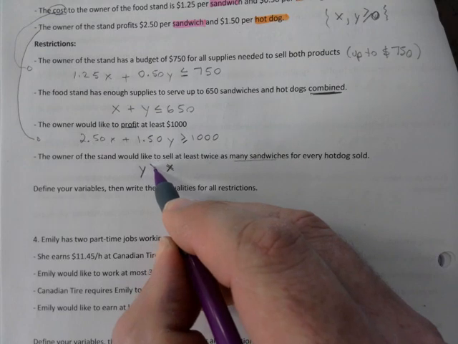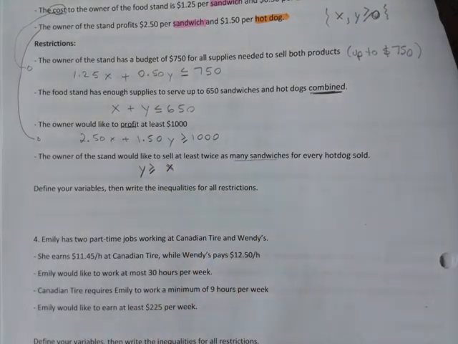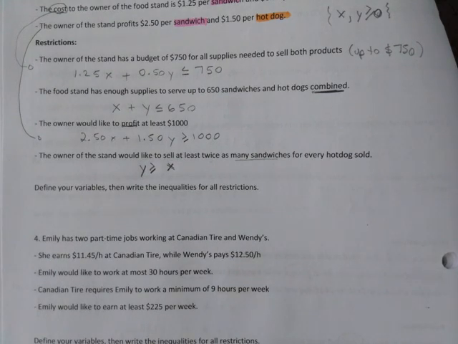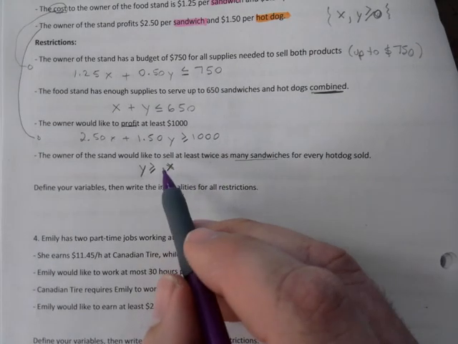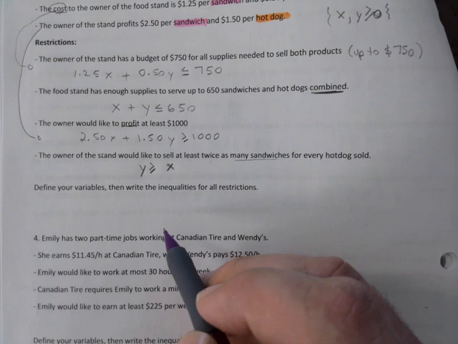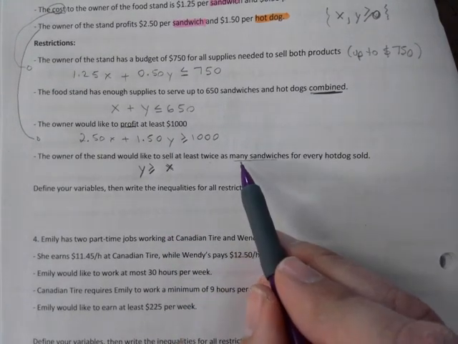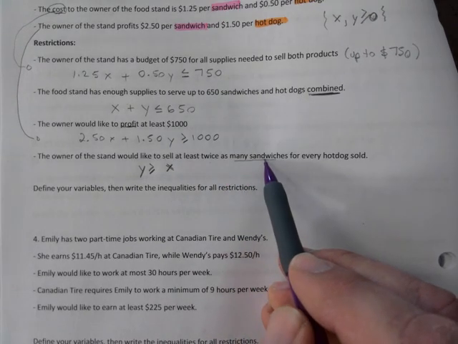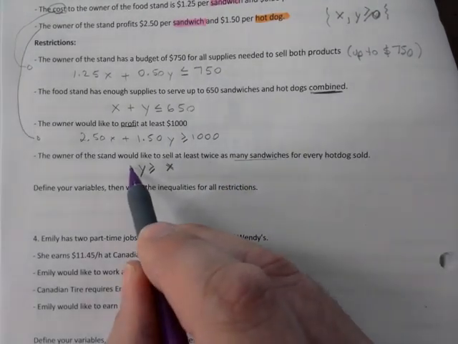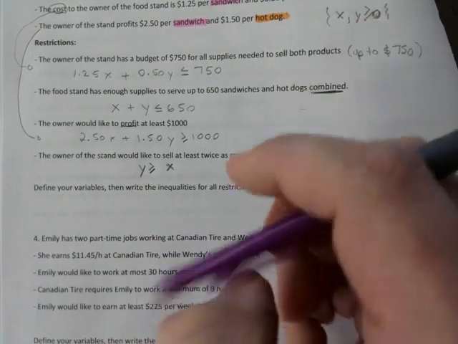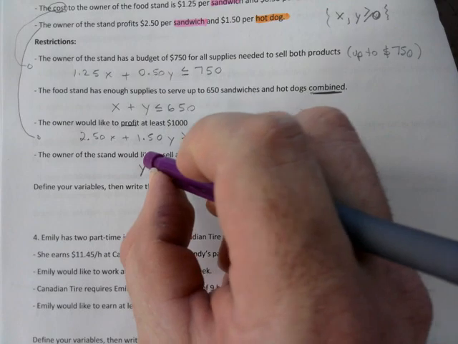So you would definitely have one of these. Where does the 2 go, in front of the hot dogs or in front of the sandwiches? It's counterintuitive, but it is actually going to be in front of the... make sure I get this right. I have to think. Twice as many sandwiches for every hot dog sold. So yeah, it's supposed to go in here. So I mixed it up now. I apologize, I mixed up hot dogs and sandwiches. Let me redo this.